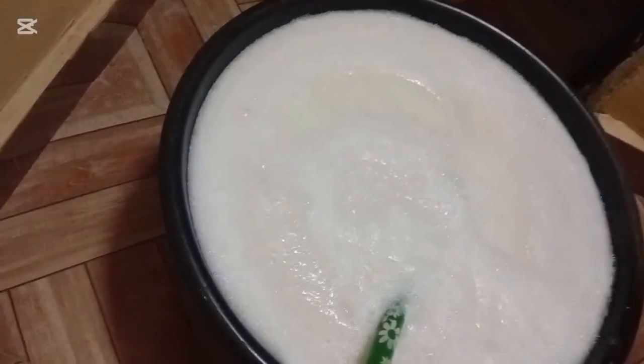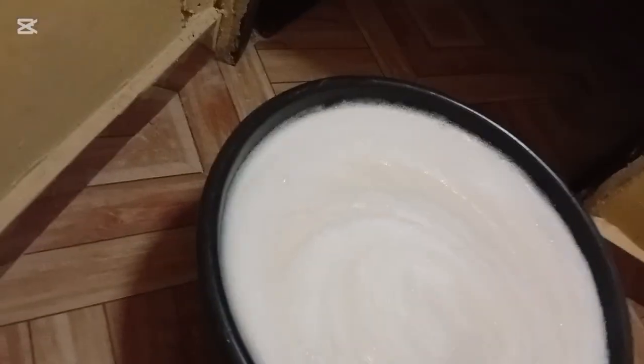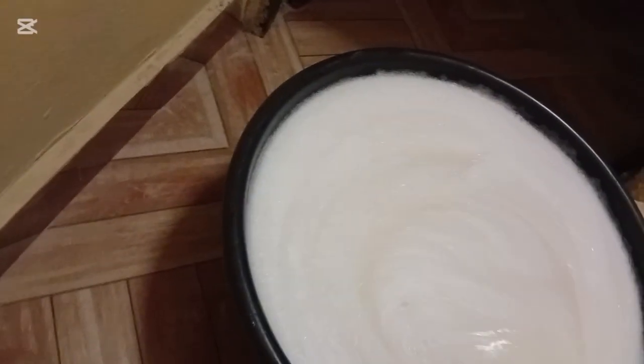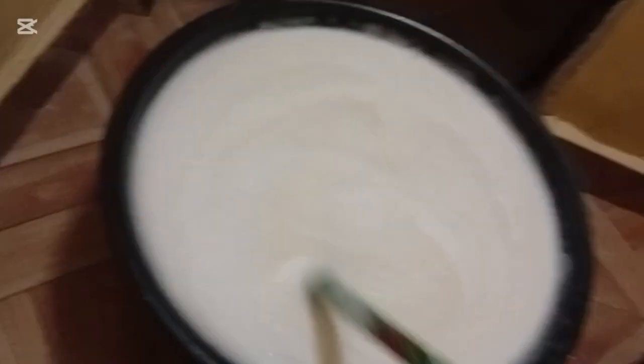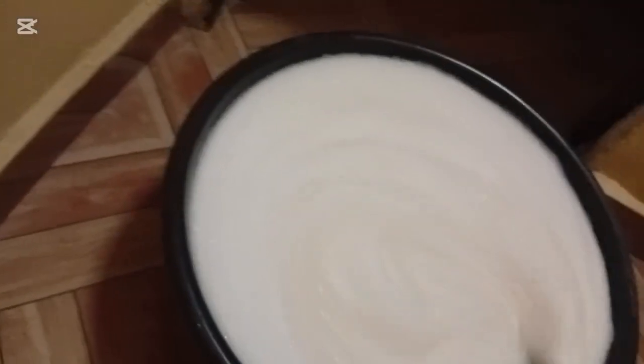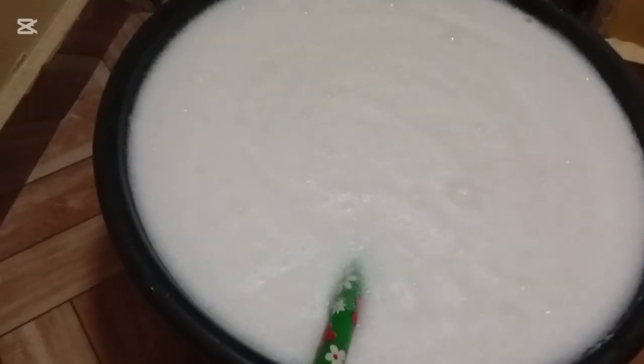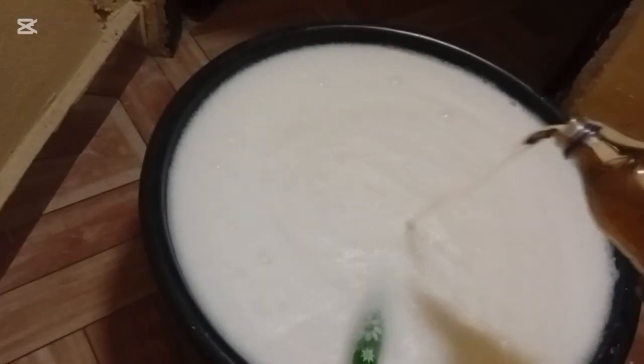Then I added my dissolved SLS. You can see that no single grain is seen in the bowl because it has been completely dissolved. So I stirred again, and I saw that okay, the mixture is full, the bowl is full.